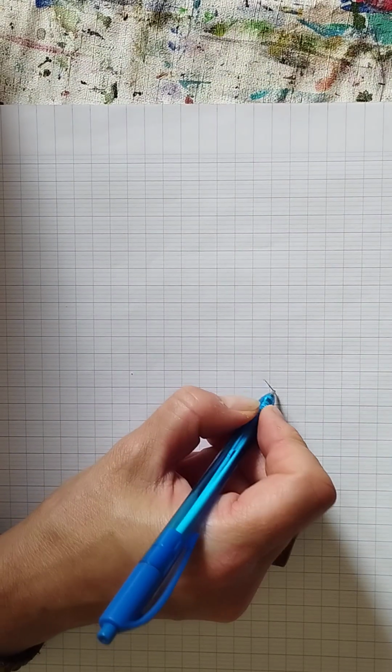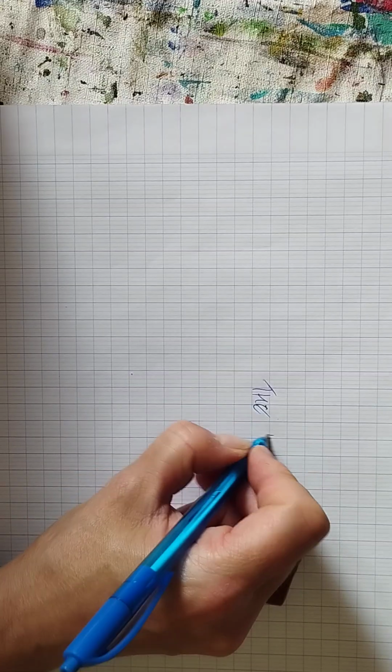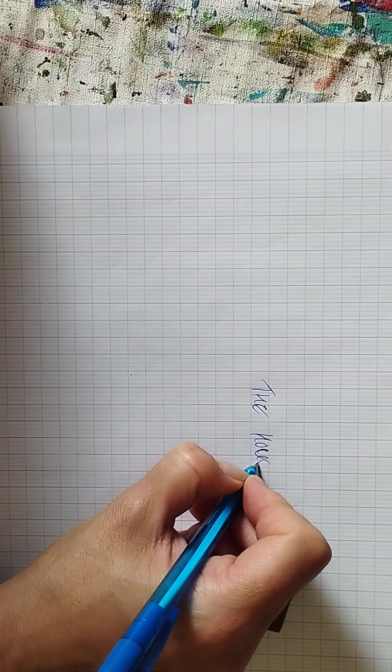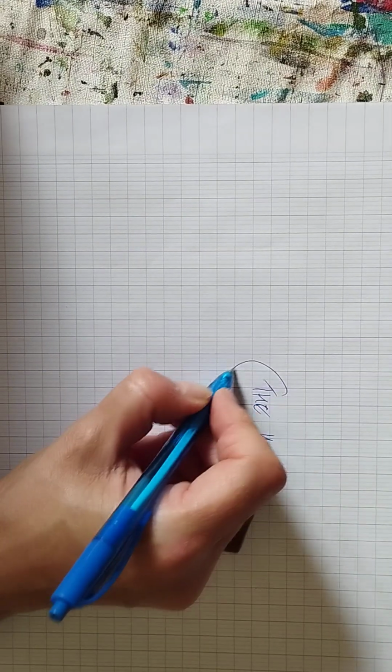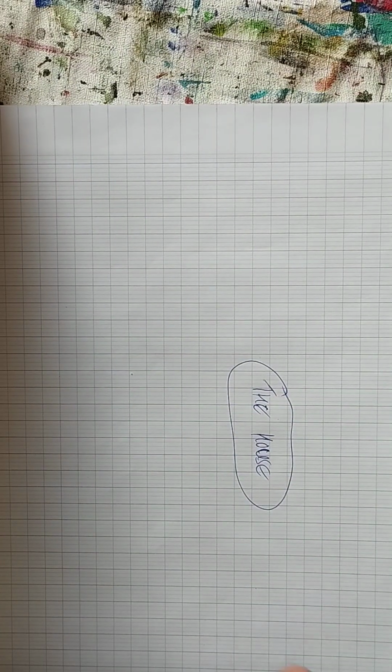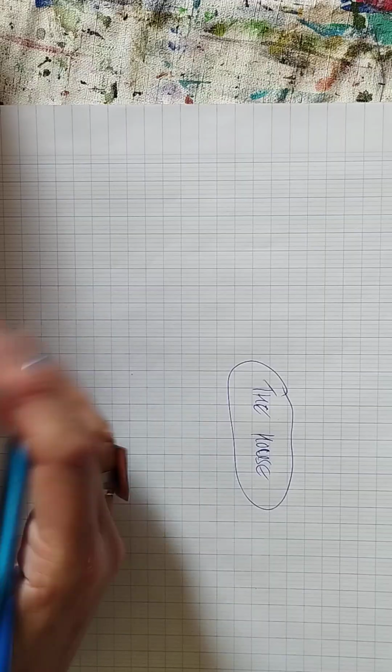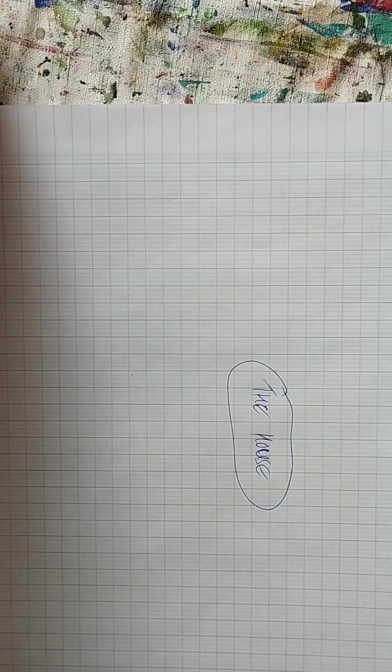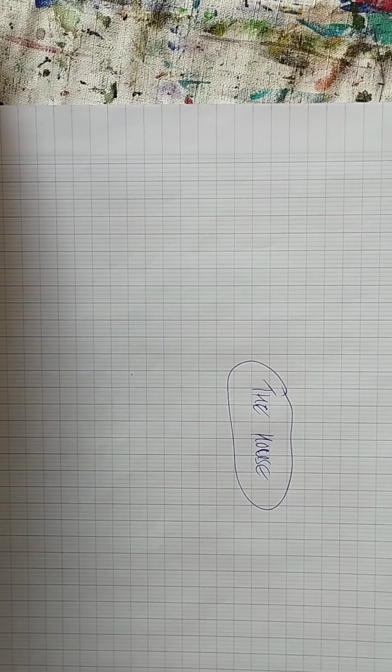So for example, let's take the house because it's always an easy topic to work with. So the house, and you can do this in colour, you can do it with felt tips, make it fun, make it really creative so that it stimulates your brain and it makes it easier to remember the information.